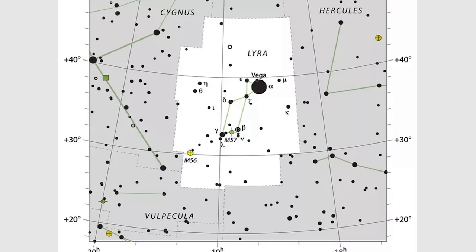If you draw a line down, probably 1.5 times the distance, you get to M56. So we've briefly had a look at M2, M13 and M56 for the globular clusters.